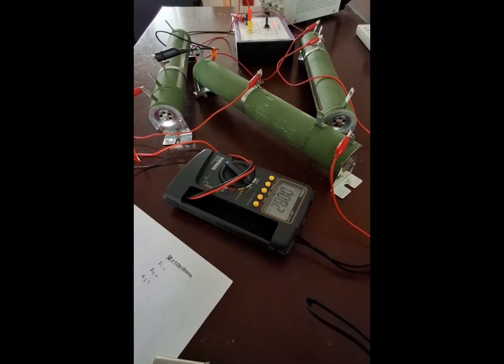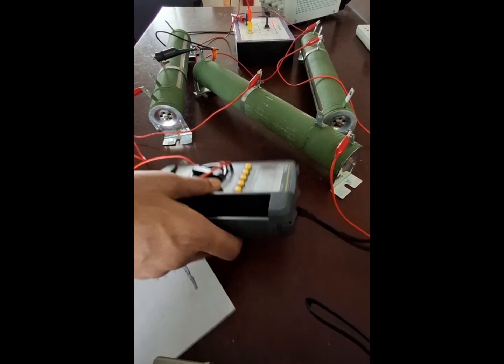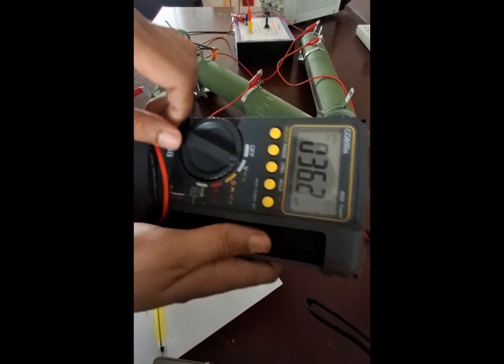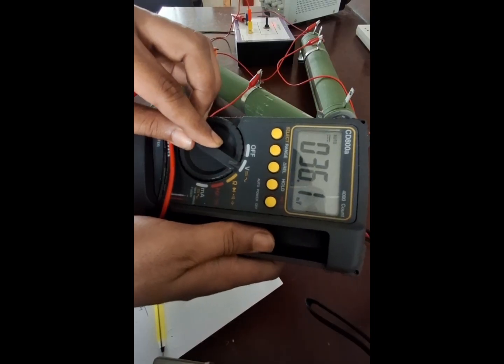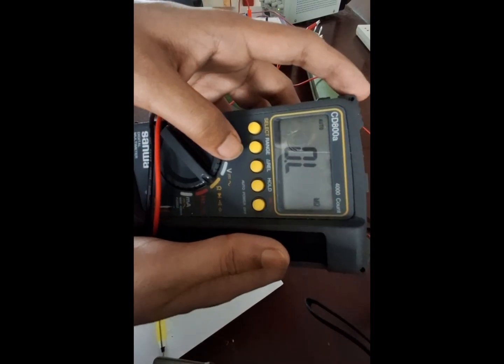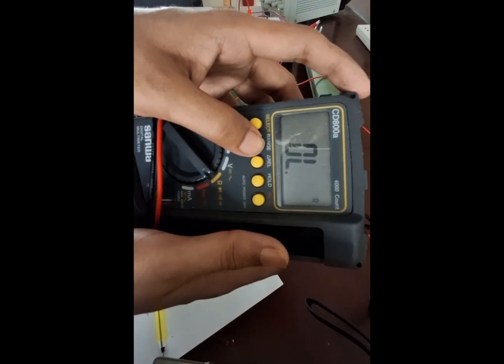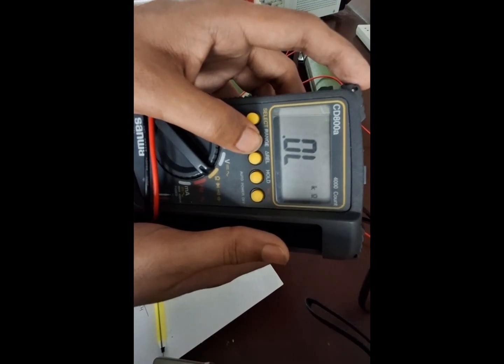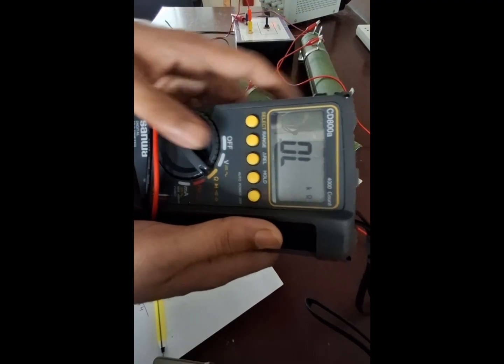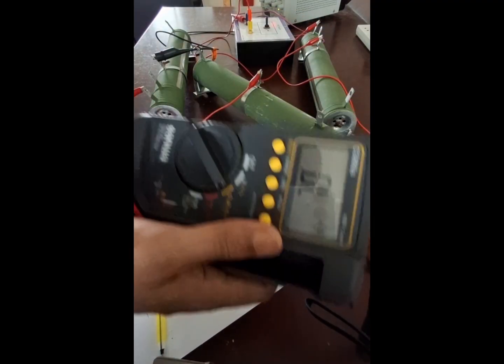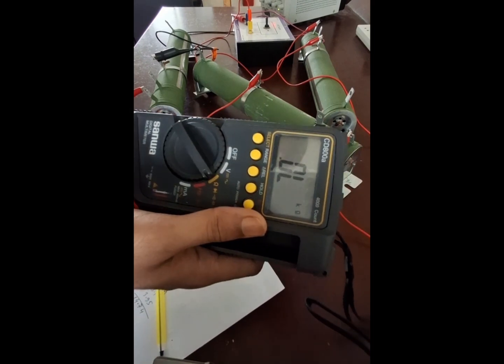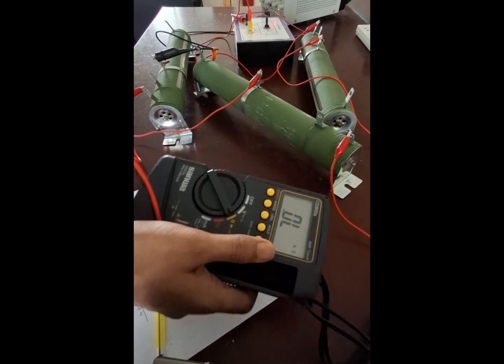Now let us measure the rheostat values. We will do that using this multimeter. For that we have to rotate the knob to the ohm sign, so we have brought it here, and we can keep the range in ohm, or we can select kilo ohm. I think I will go with kilo ohm, because in this experiment I would like to keep it here.